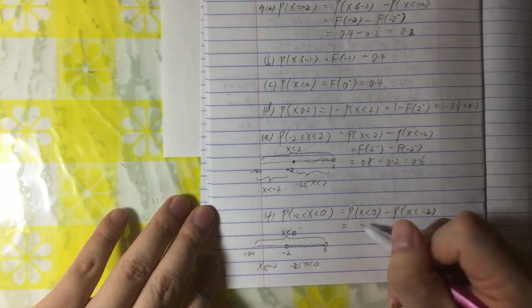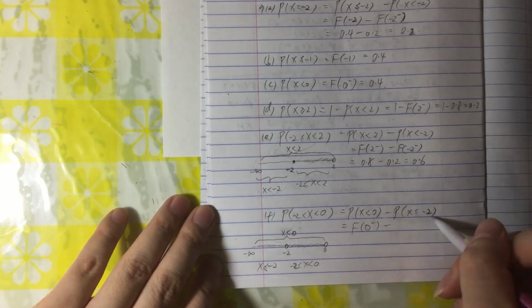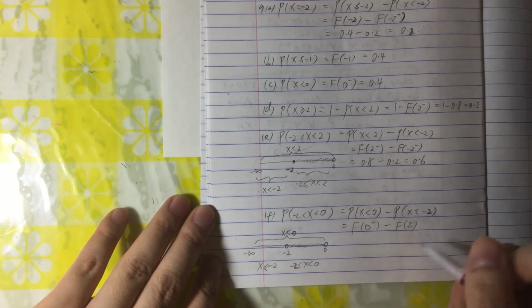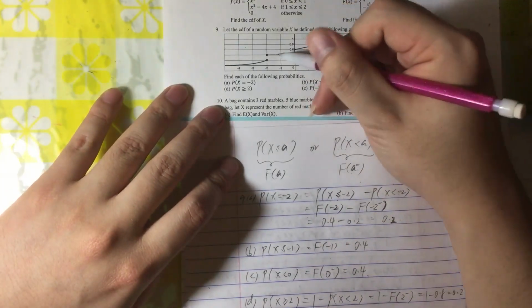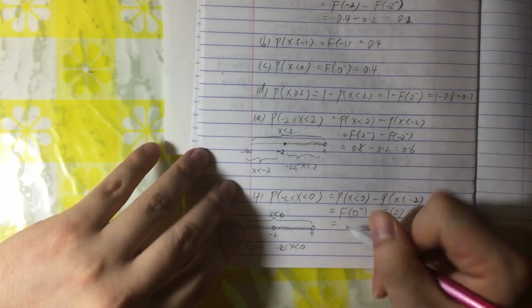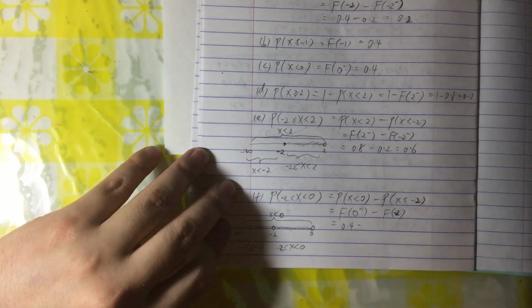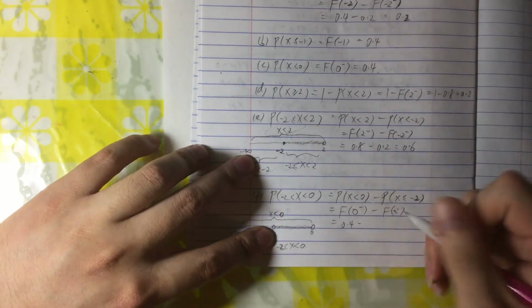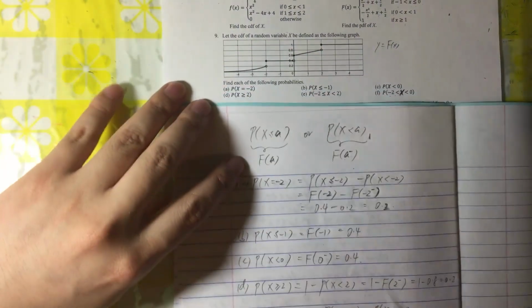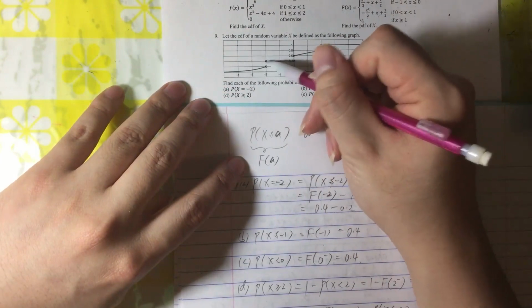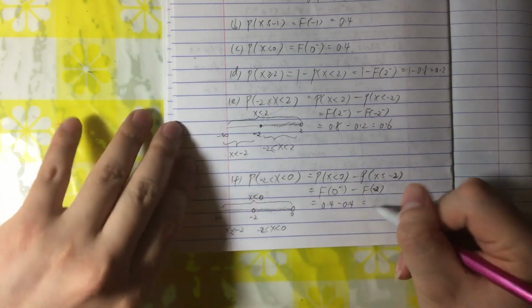Probability that x is less than 0, that's the CDF F of 0 from the left side. Probability that x is less than or equal to -2, that's the CDF F of -2. Then F of 0 from the left side, look at the picture, 0 is here. The limit from the left side is 0.4. Minus F of -2. For F of -2, look at the solid point. F of -2, the solid point is here, which is also 0.4. 0.4 minus 0.4 is 0.